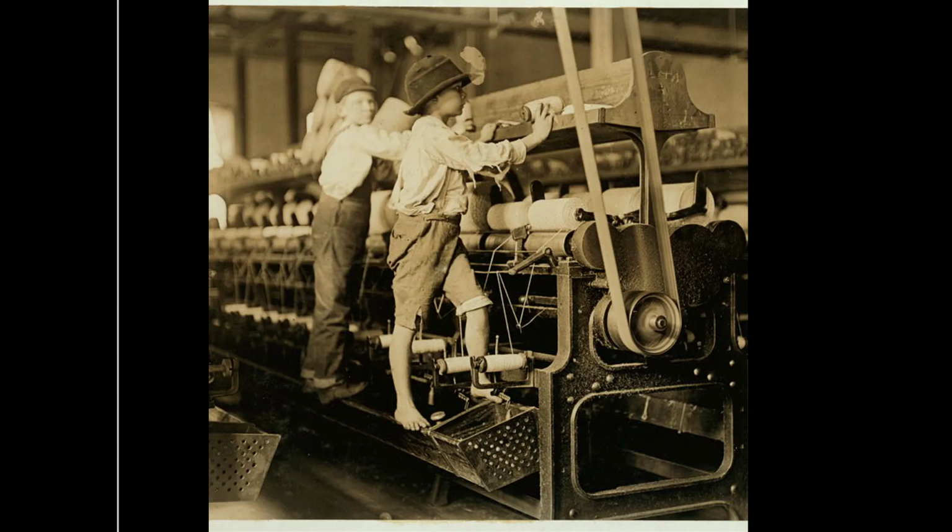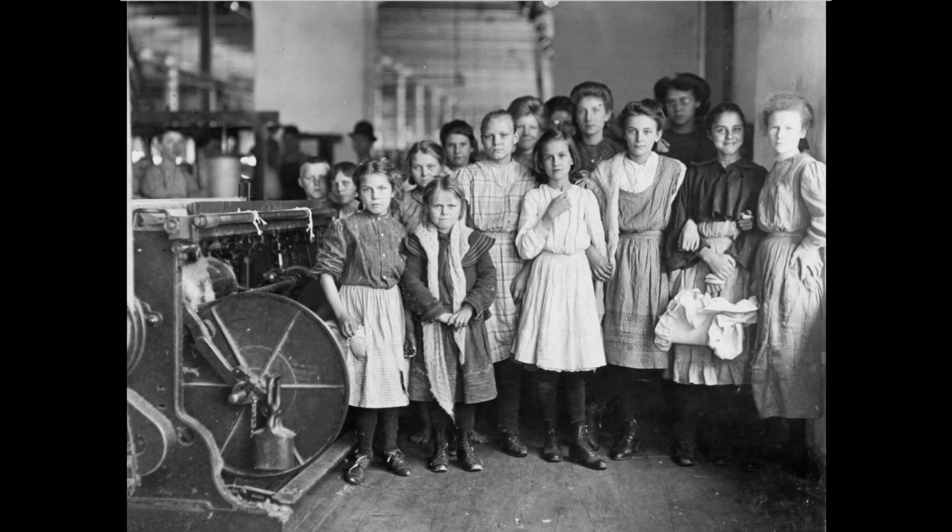But during this time period, a lot of children would not get to go to school. They would be working in factories, which are dangerous. And you can see in this picture, kids don't even have shoes. These young ladies here are working in a fabrics or textiles factory in New York.